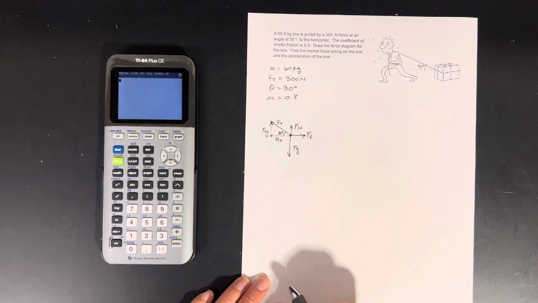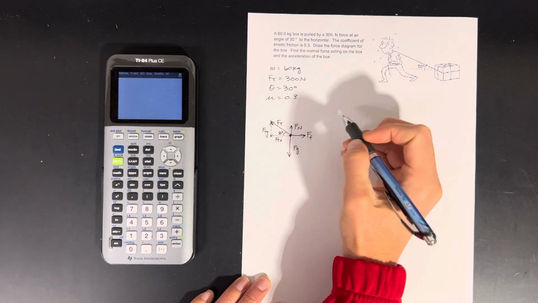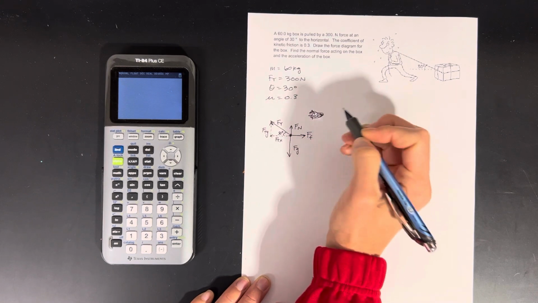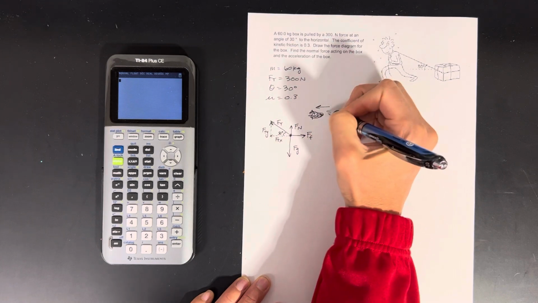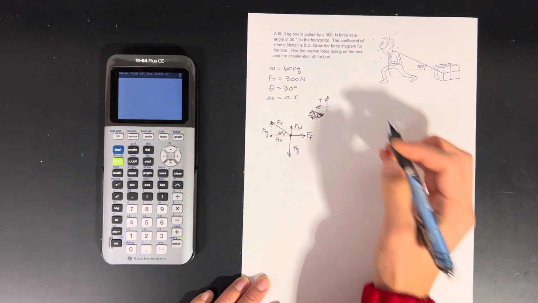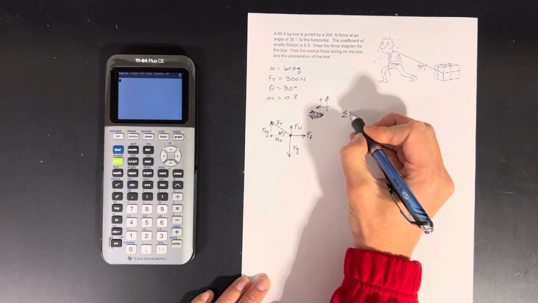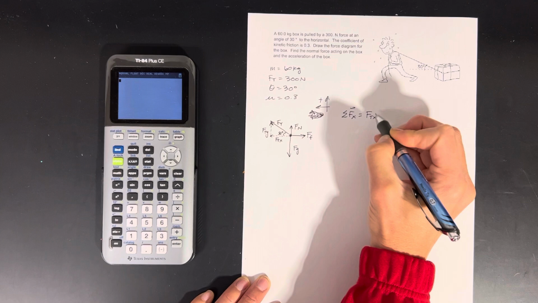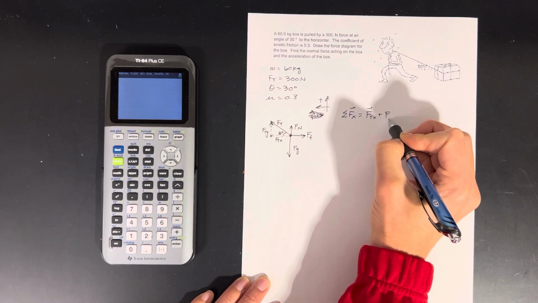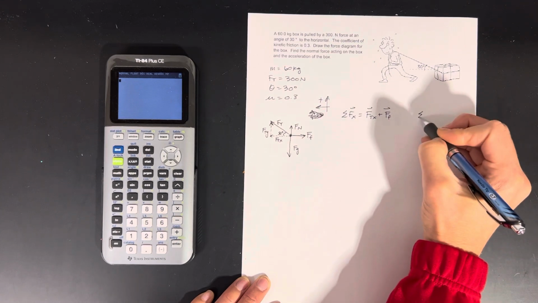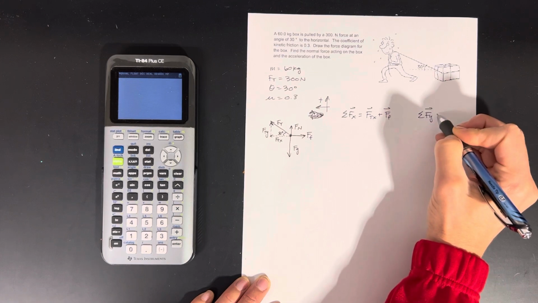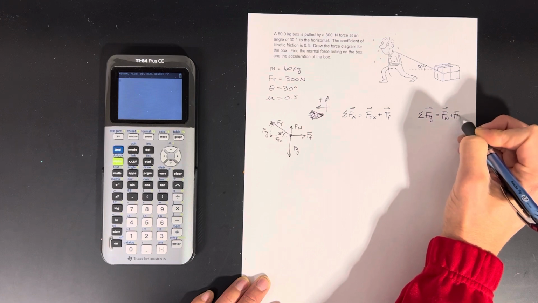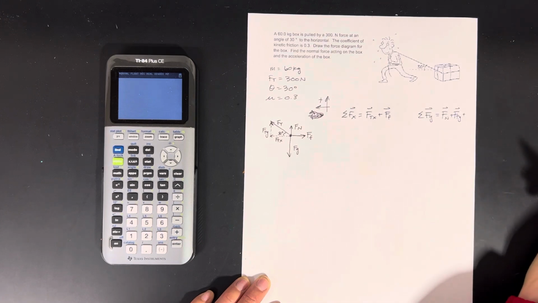Our next step is to write net force equations for the x direction and the y direction. Set positive directions. Since it's accelerating to the left, I'm going to set to the left and up as positive. All right, so sum of the forces in the x direction, we have the force of tension in the x direction plus the force of friction. And then we have sum of the forces in the y direction, and that's normal force plus force of tension in the y direction plus force of gravity.